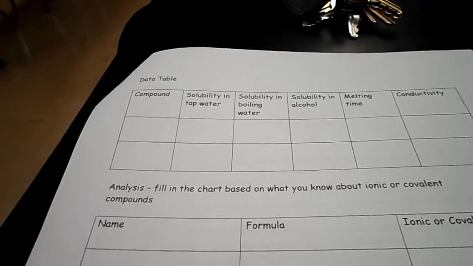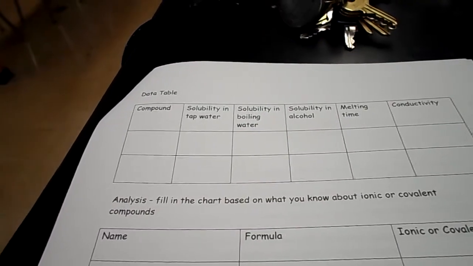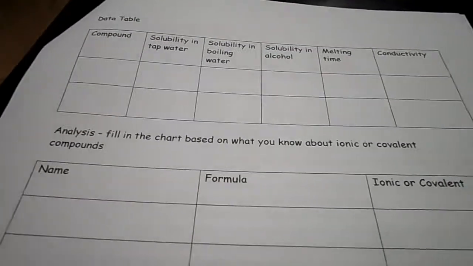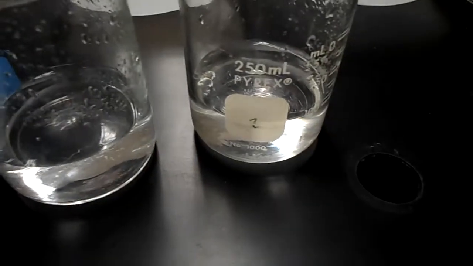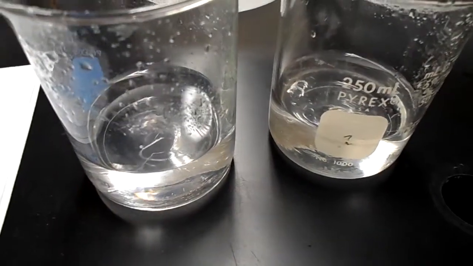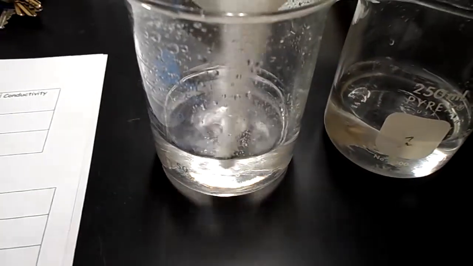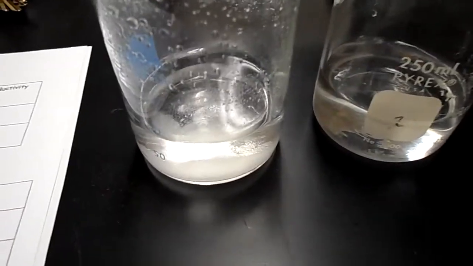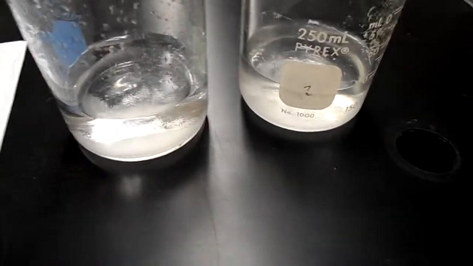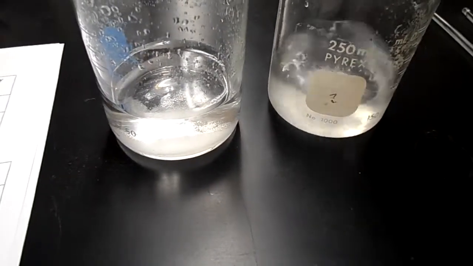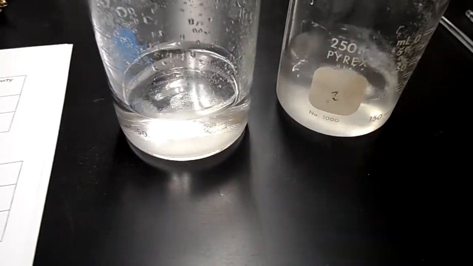Okay, the first test, what you're going to be doing is seeing which one of these is ionic and which is covalent based on the results of the lab. So first it's going to ask for solubility in tap water. So I have 2 beakers of tap water, and I will put sucrose in the one on the left and sodium chloride in the one on the right. And then you're supposed to stir and see which one will dissolve.